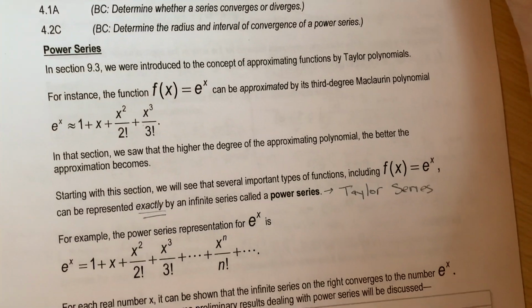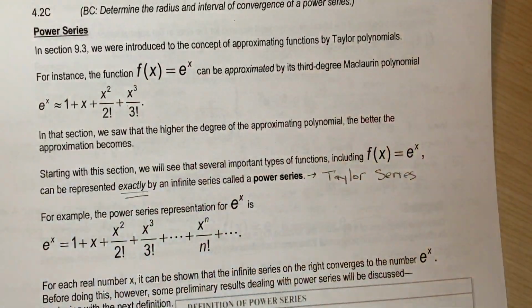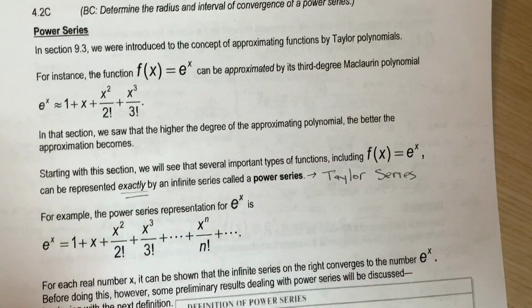Let's just get right into what a power series is. You'll also notice in this video there's spots where I've taken notes already, so you might want to pause the video and put those notes in your notes.